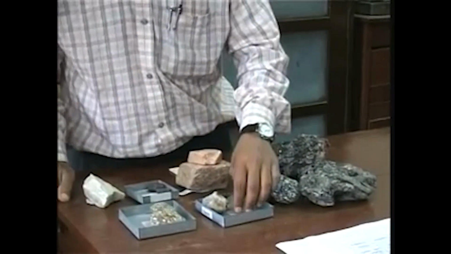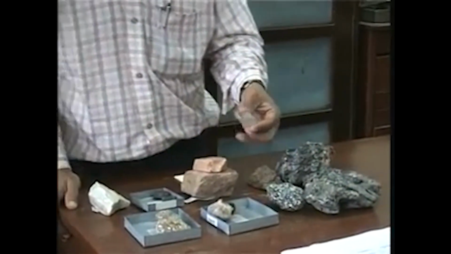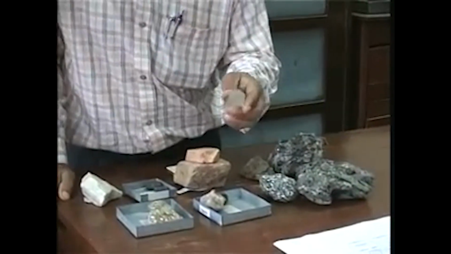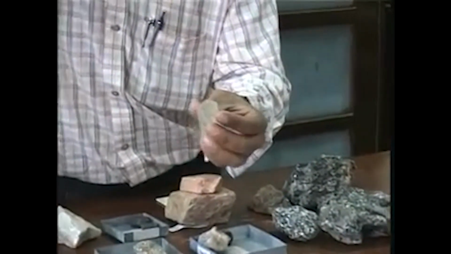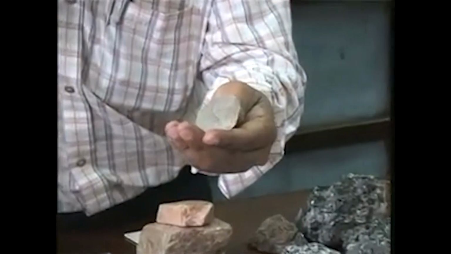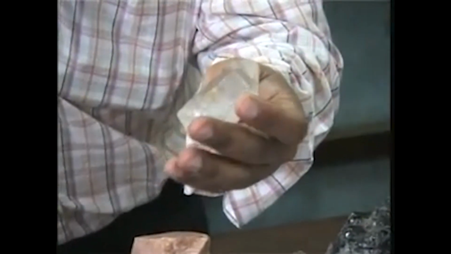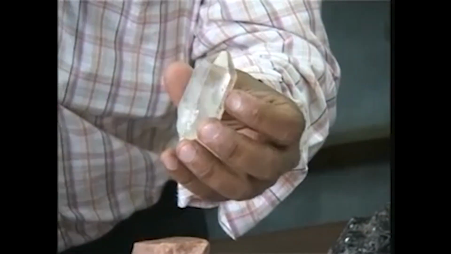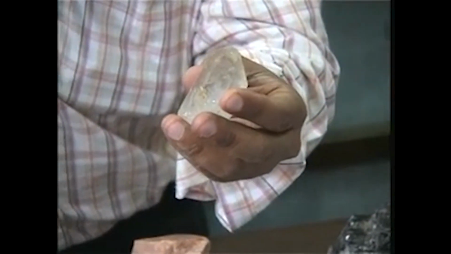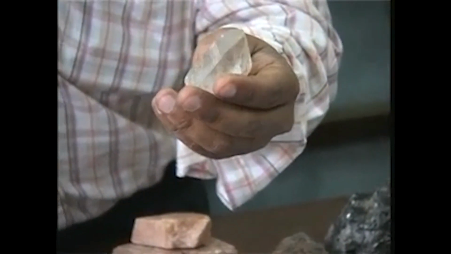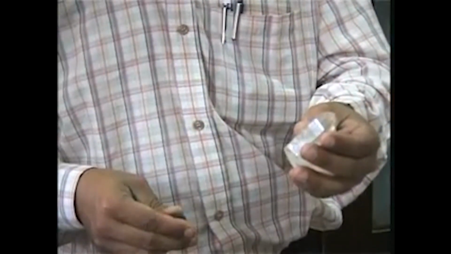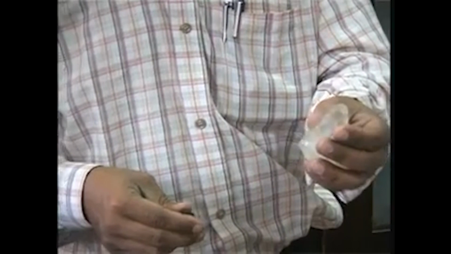So the felsic minerals. We begin with quartz. Just first look at the crystal here. This is a perfect quartz crystal. So here what we have got is basically conchoidal cleavage, a perfect example of conchoidal cleavage.